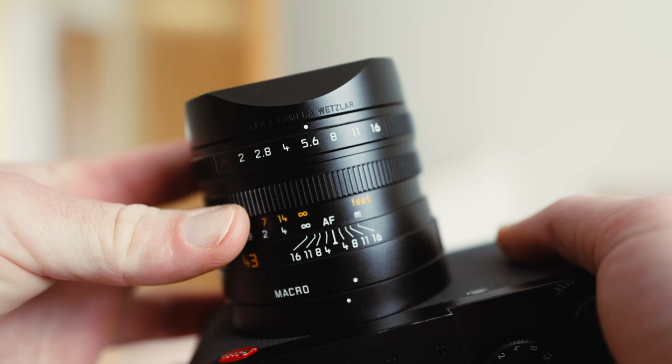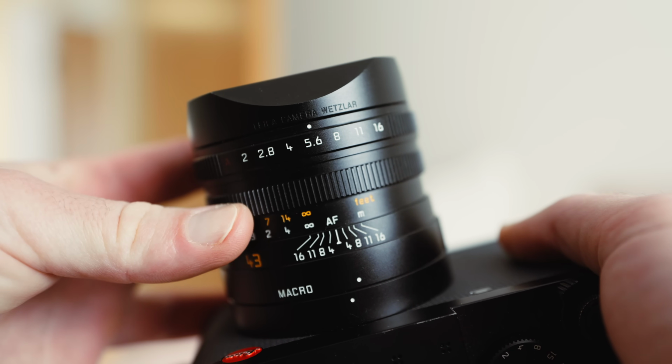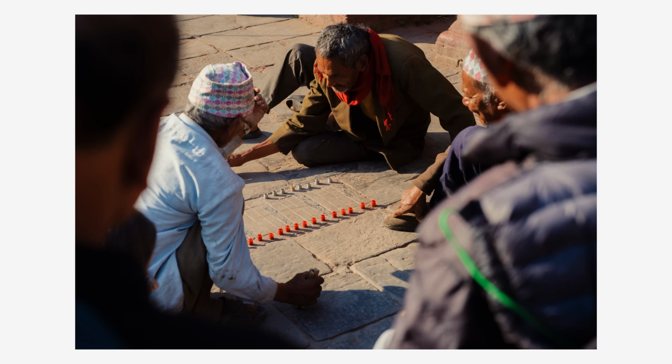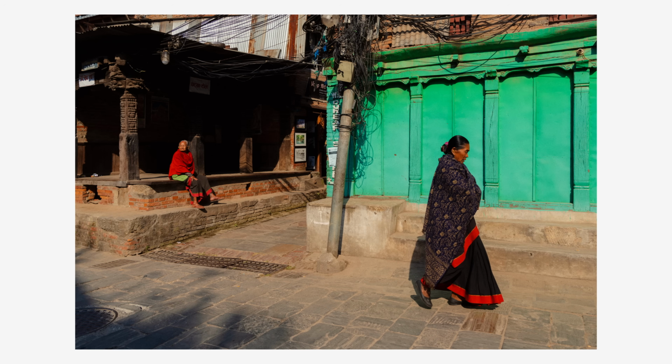The second group that I would use, and this is where I spend most of my time, I think, is between f2.8 and f5.6. I think this is a very nice mid-ground where you get some background separation, but you also get enough in focus to not lose context. As a matter of fact, when I go out shooting, I set my camera to f4 as a starting point.